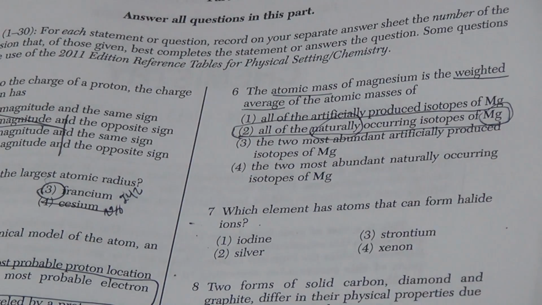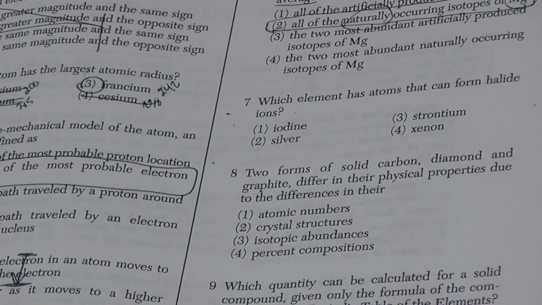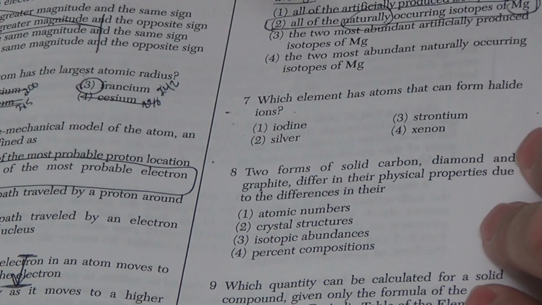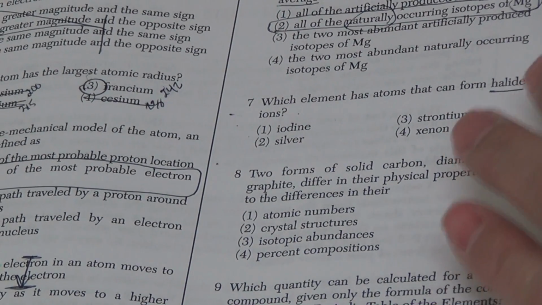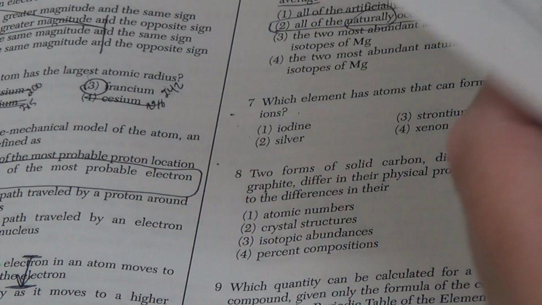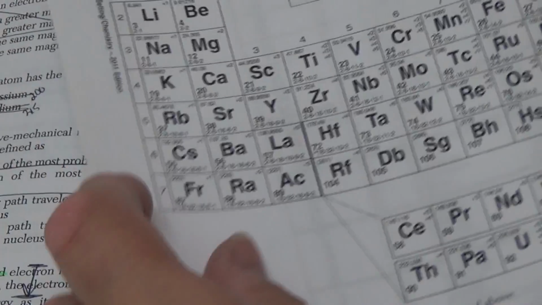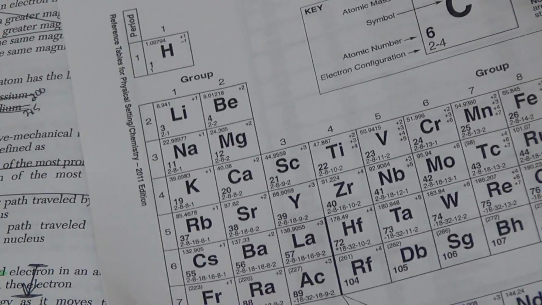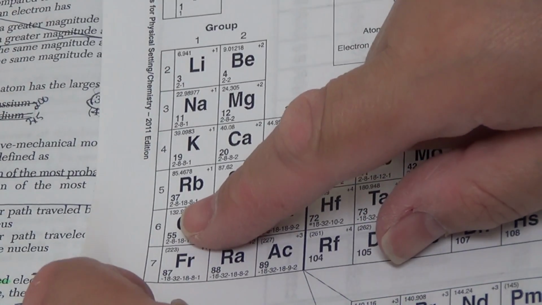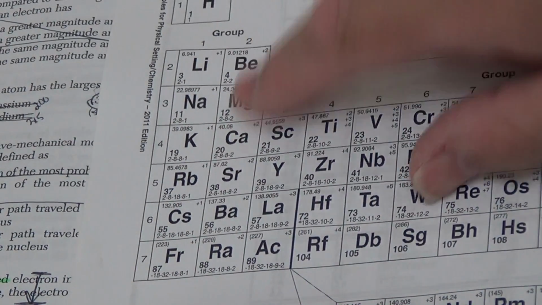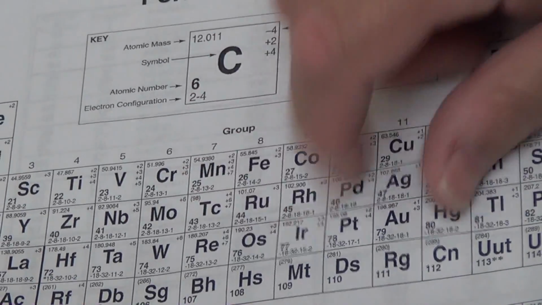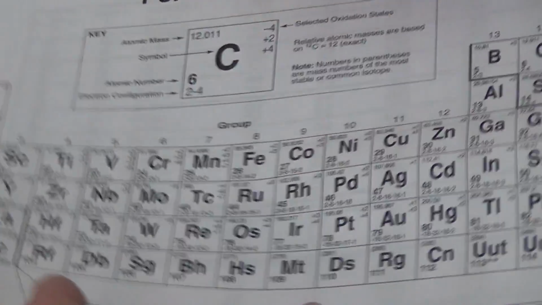Number 7. Which element has atoms that can form halide ions? Now, there are many groups on the periodic table. And each of those groups, many of them have names. For example, the elements in group 1 are called alkali metals. The elements in group 2 are called alkaline earth metals. The ones in the middle are your transition metals, the ones that form colored compounds.